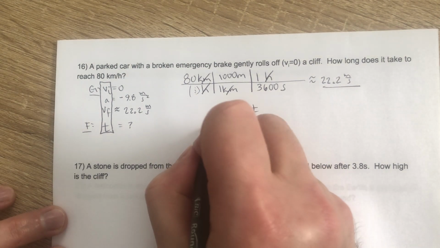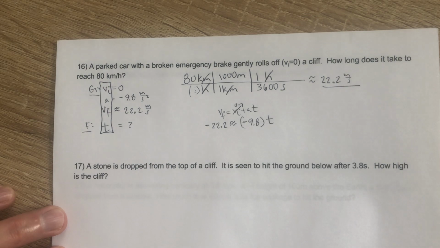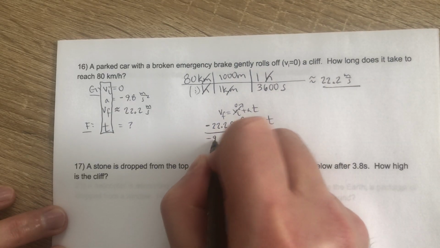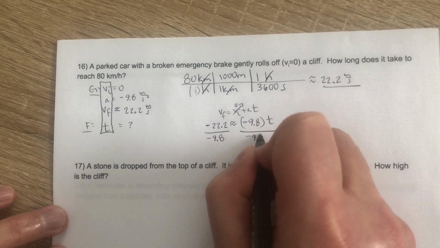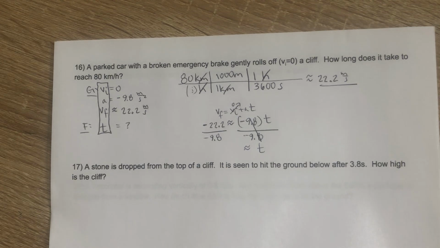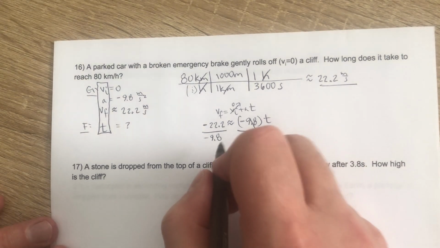So we're going to manually add in a negative sign ourselves here to be consistent with directions. So now divide both sides by negative 9.8. So the time that it takes for this car to hit the ground is about 2.27 seconds.